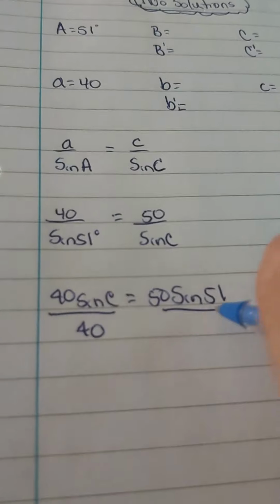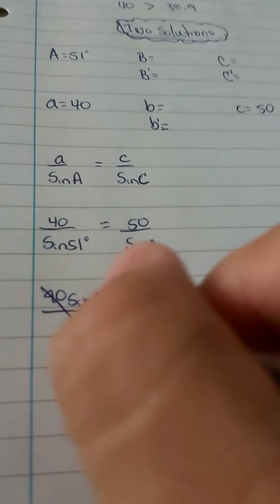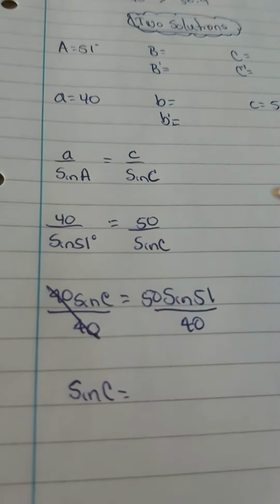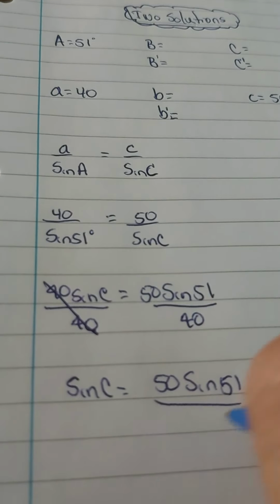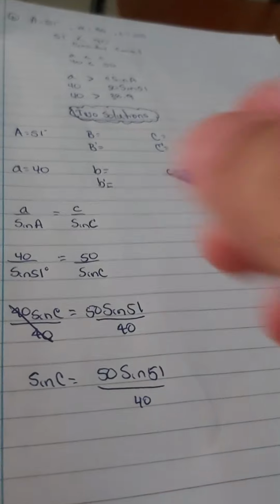Divide by 40. Sine of C equals 50 sine of 51 divided by 40.